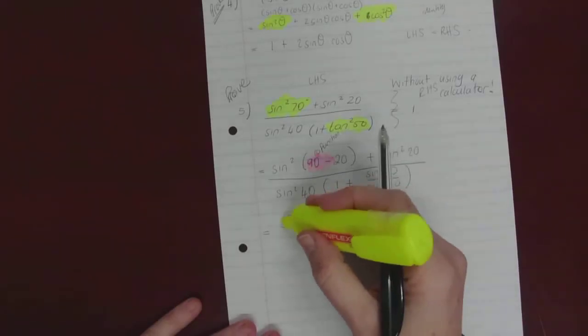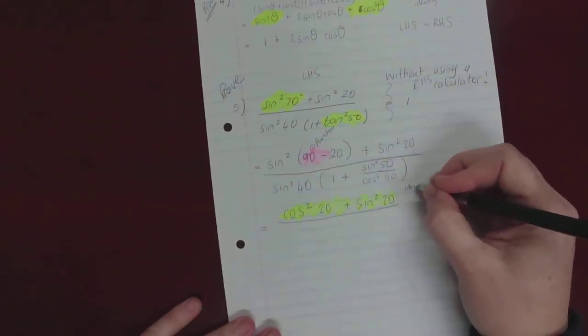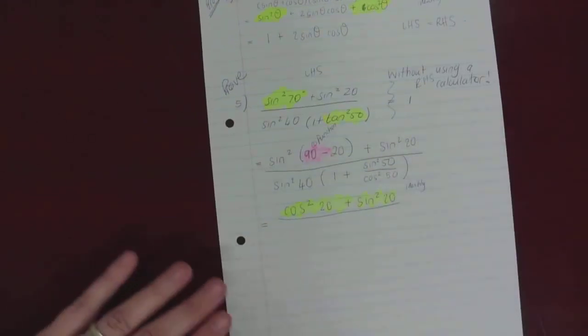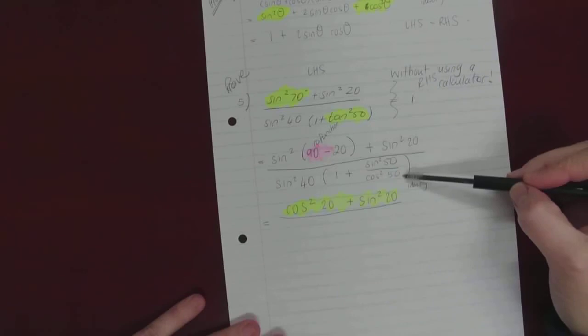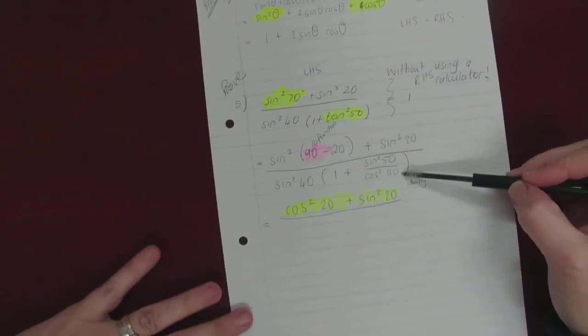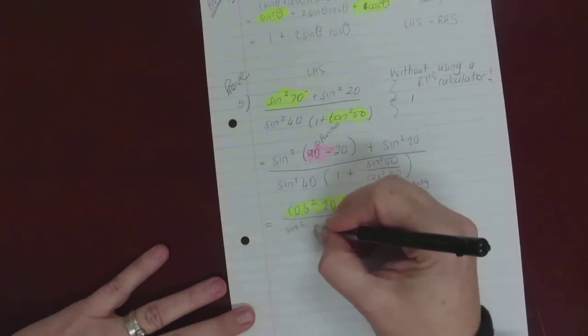So looking at that, what do you identify here? This is an identity at the top. Looking at the bottom, I've got 40s and 50s. I would like to have them the same. So I can rewrite 40. How did I get 40?